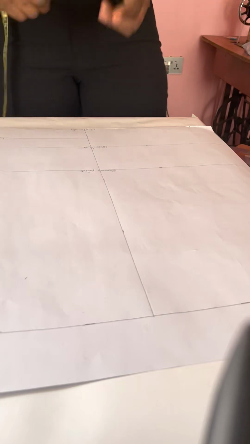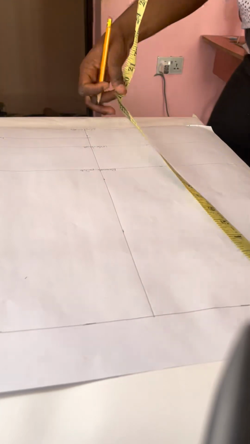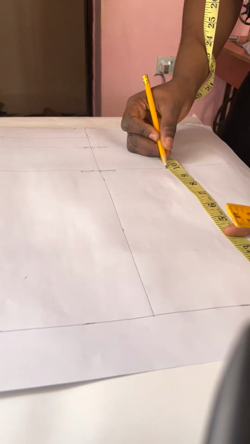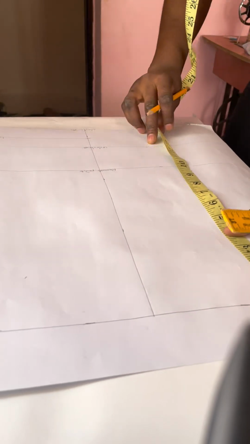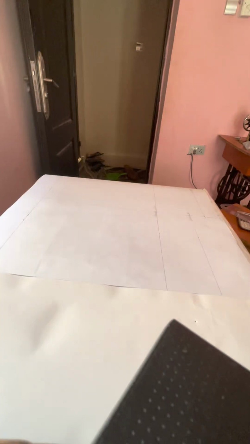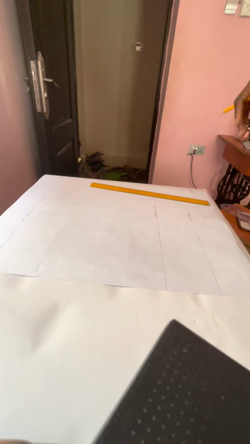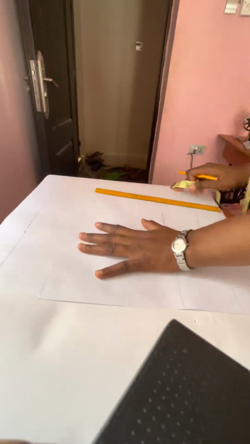The first thing we measure is our half length. This is 16. Our shoulder to breast point is 10. Shoulder to under bust is 13. So let's get started. Shoulder to breast point is 10, shoulder to under bust is 13, our half length is 16. So let's start with the front.